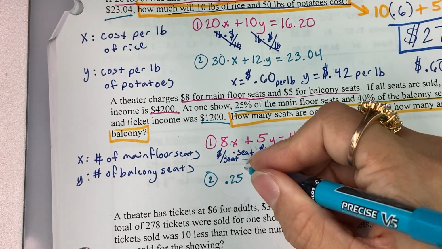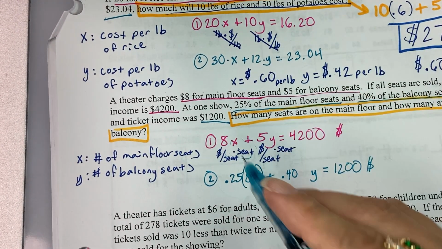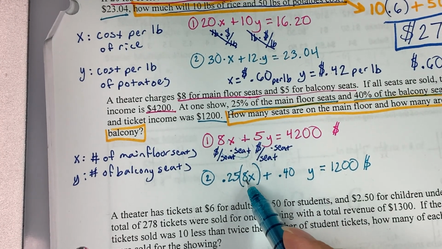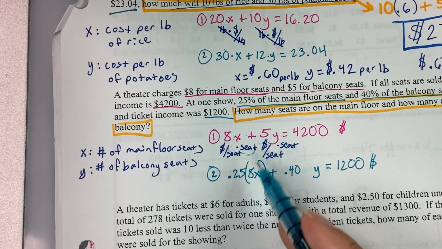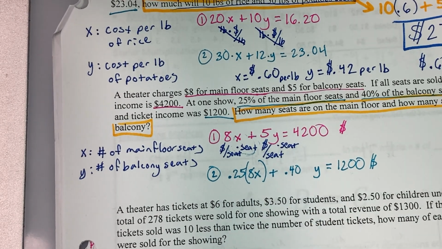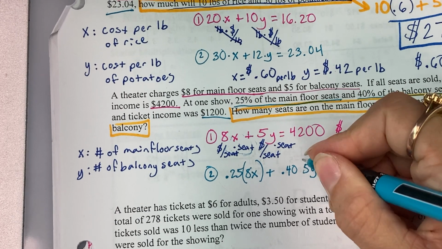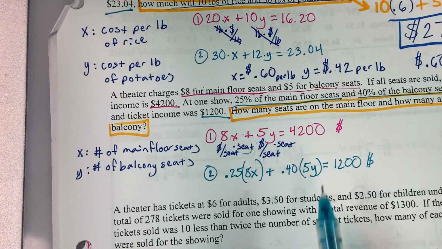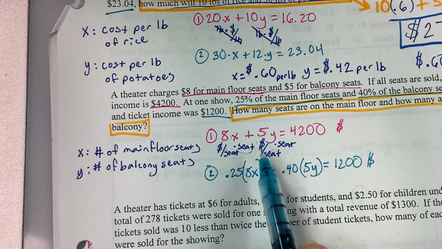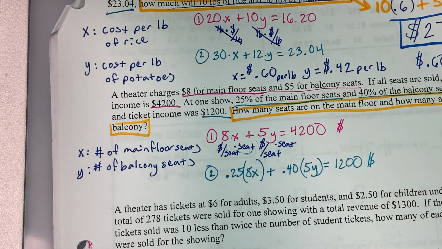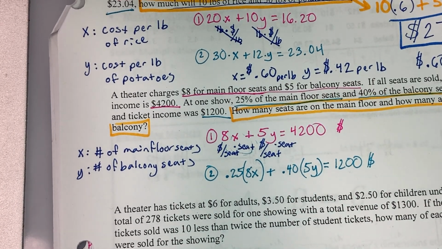I still need to multiply this by the cost per seat in order to get my unit to be money. So I'm going to go in and just throw that 8 with my variable. That's the cost per seat times the seats, which gives me 25% of a dollar amount, and then 40% of $5 per seat times the seats. That would also give me 40% of a dollar amount. So this is how I would set up my equations. That is how the units would work out. So this would be another 2-variable system of equations, which we could then use elimination or substitution to solve.